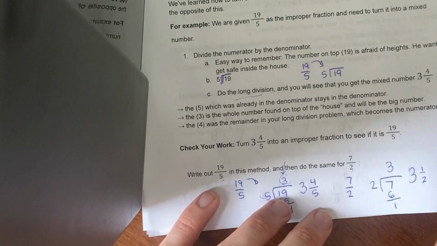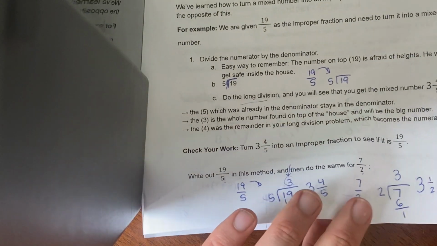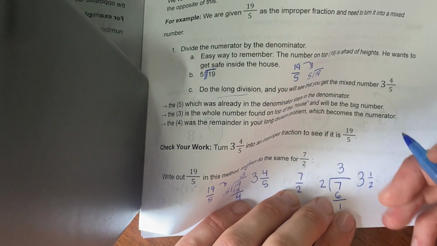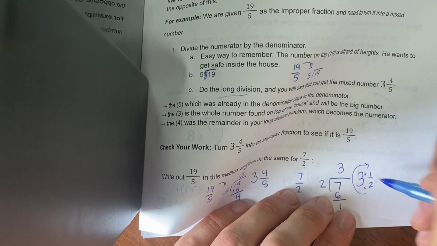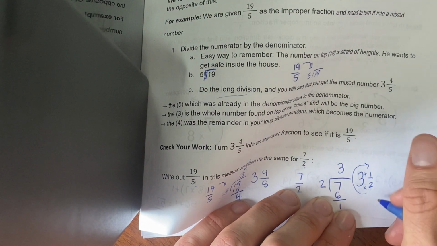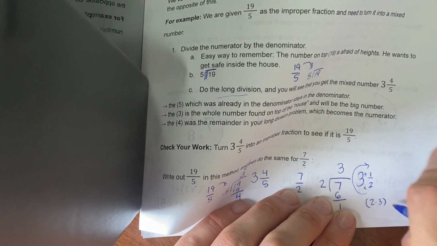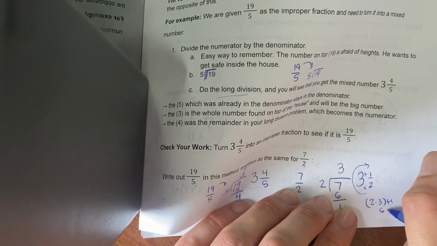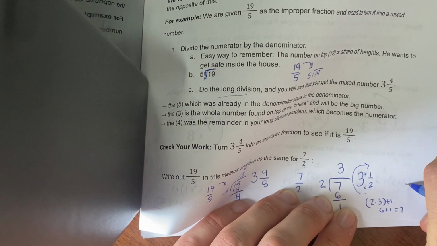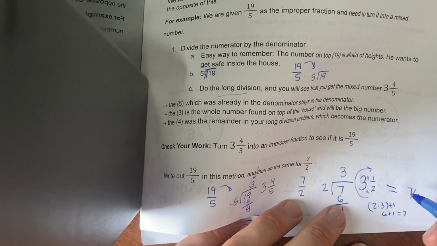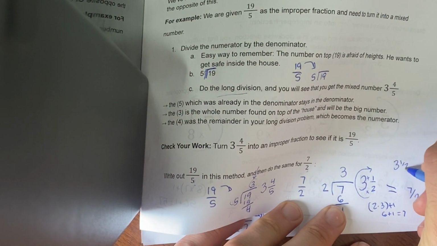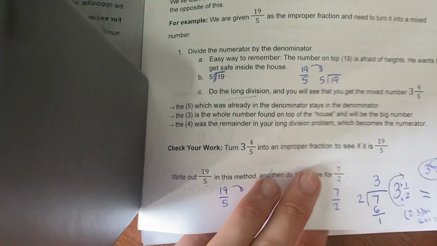And then, guess what I can do to check my work? And this is something on assessments and even homework I would suggest. Let's do this method and see, does it work? Is 2 times 3, so 2 times 3 plus 1. That would be 6 plus 1 equals 7, 7 over 2. These are equal, yes. So 3 and 1 half is the answer.